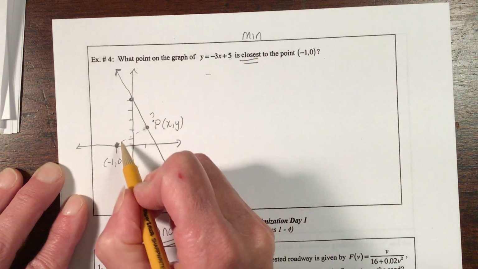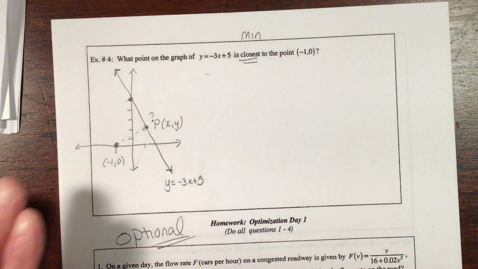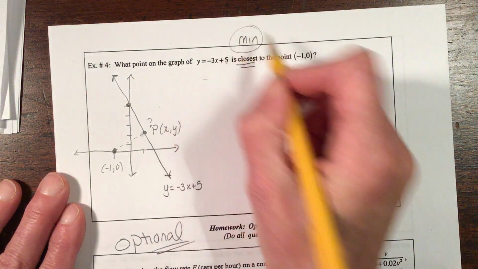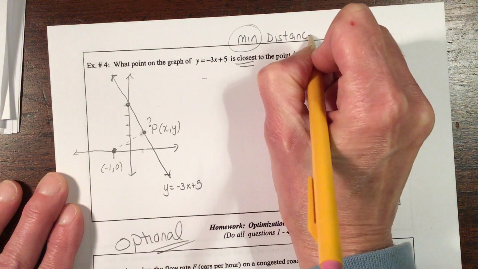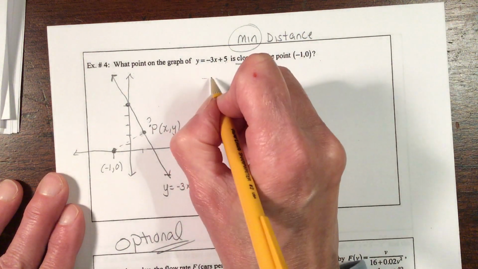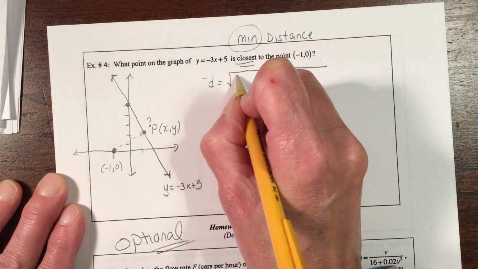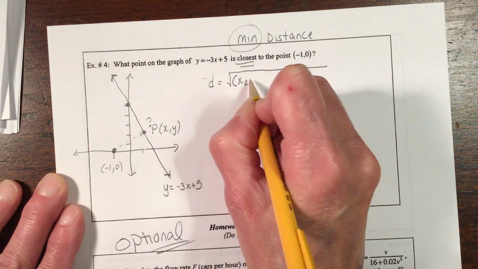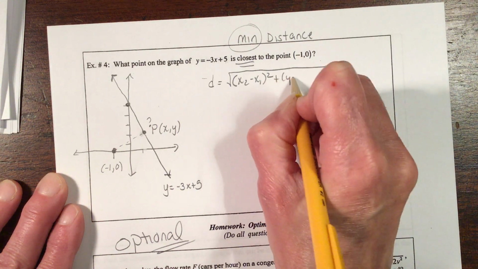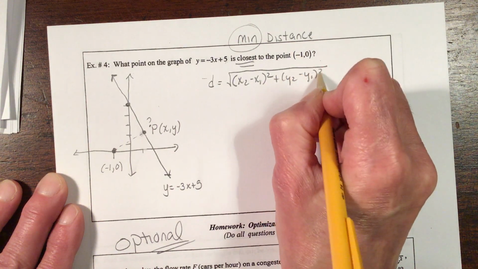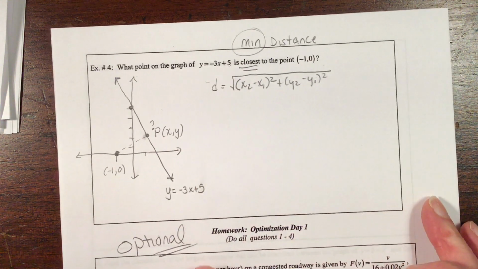To help us find the point, we're going to have to set up the distance formula. Okay? So we're going to minimize distance. I'm going to start with my distance formula like I was taught in geometry. x2 minus x1 squared, y2 minus y1 squared. And now I'm going to substitute values from my picture.